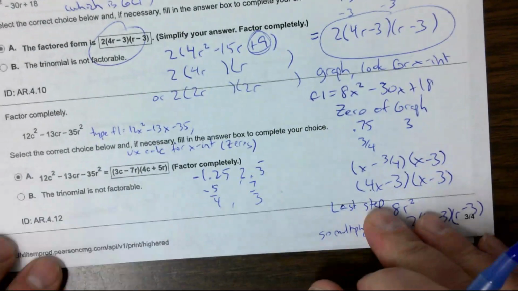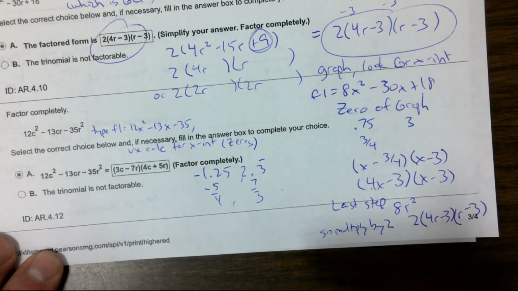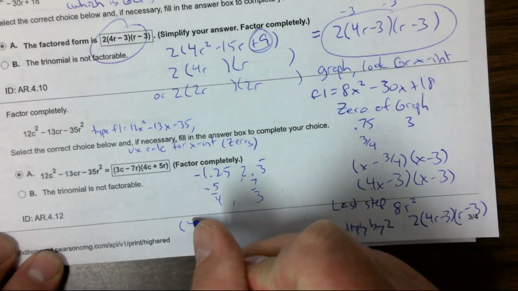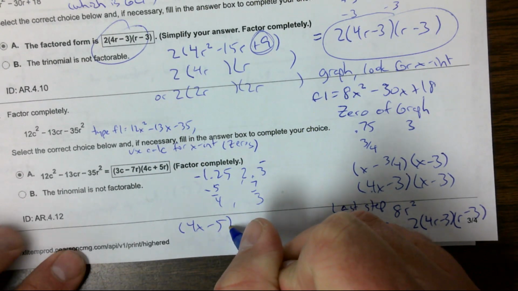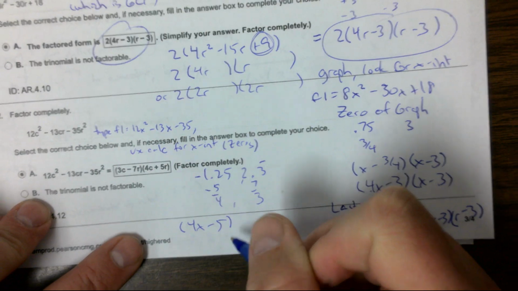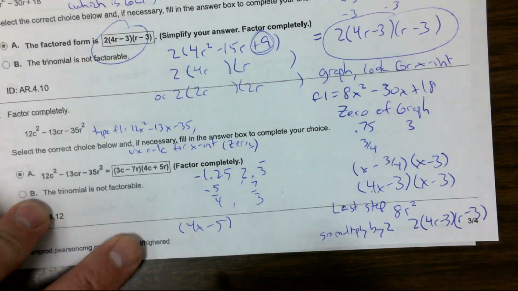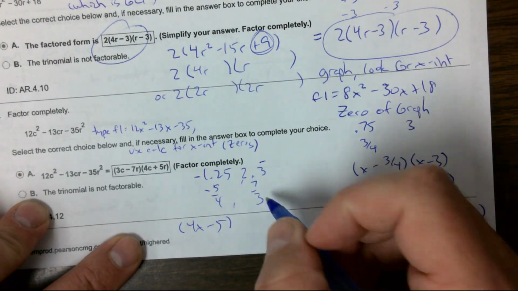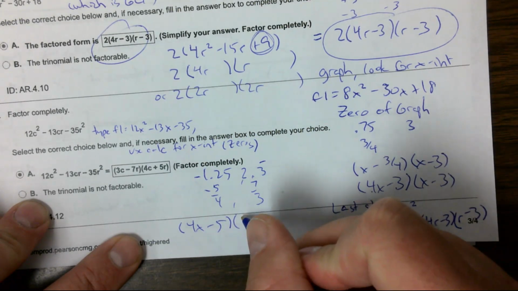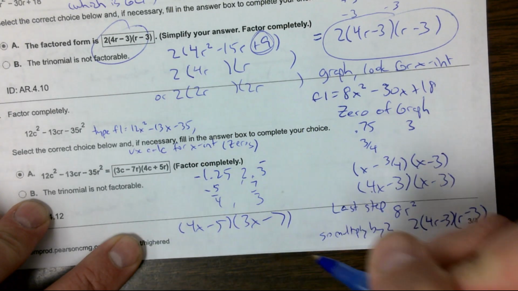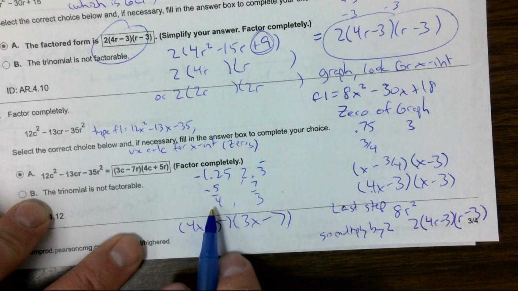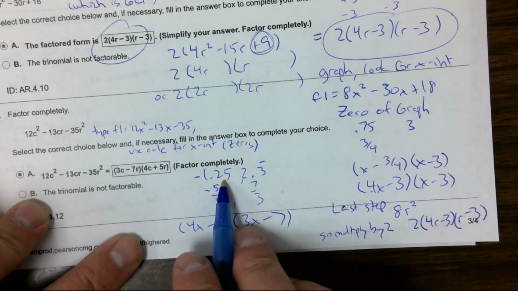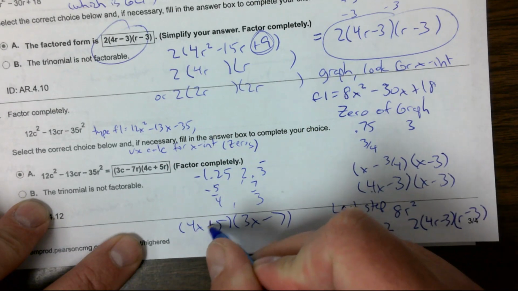So like we said earlier, if you have a denominator, then that goes in front. So like 4x minus 5. And then, let's see, 3x minus 7. Except I need to change this one to be plus, because if I'm going left, then that means this has got to be plus.